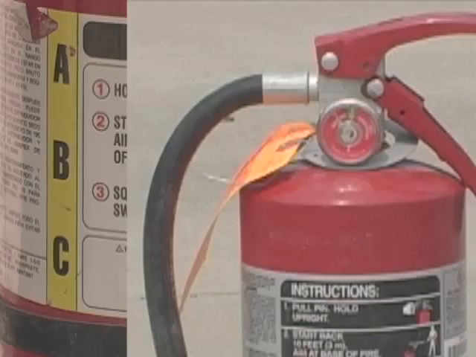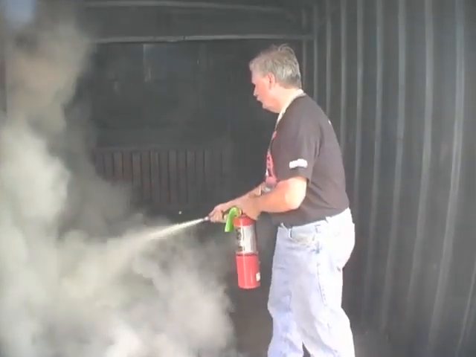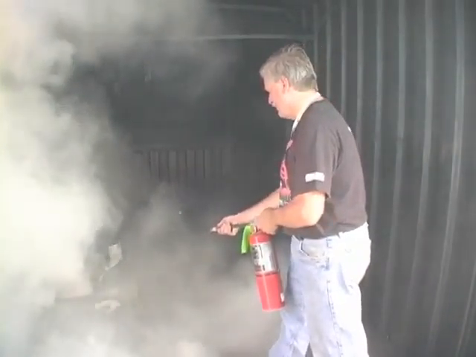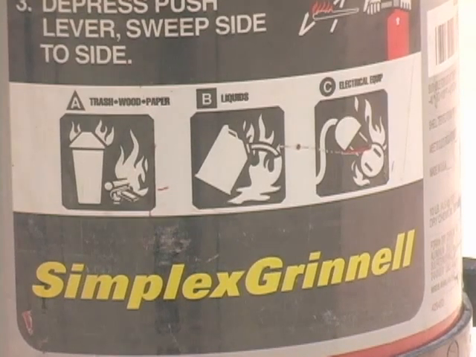Dry chemical extinguishers come in a variety of types and are suitable for Class A, B, or C fires. These are filled with foam or powder and pressurized with nitrogen. Check the label to see what kind of fire the extinguisher is designed for.